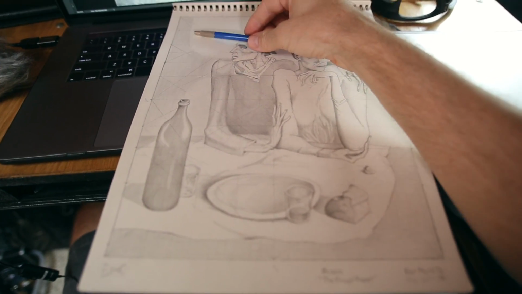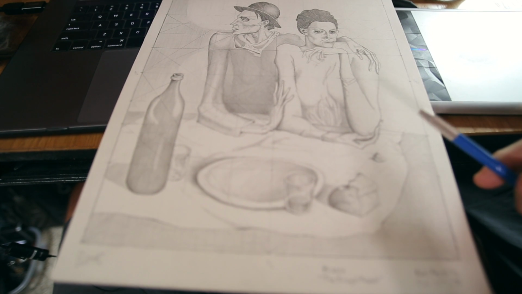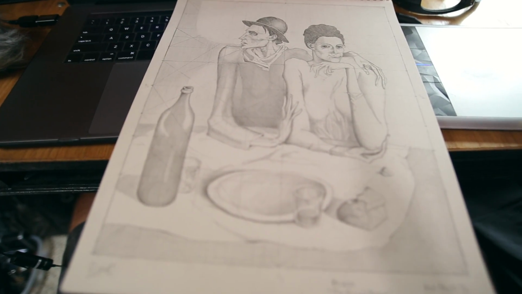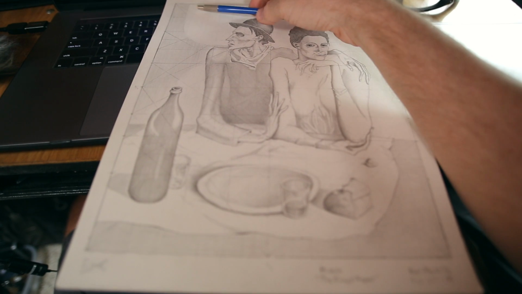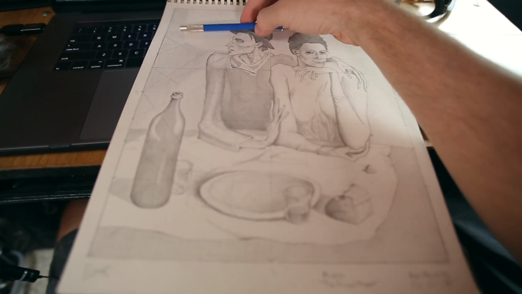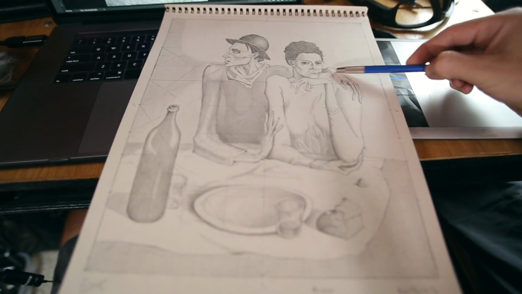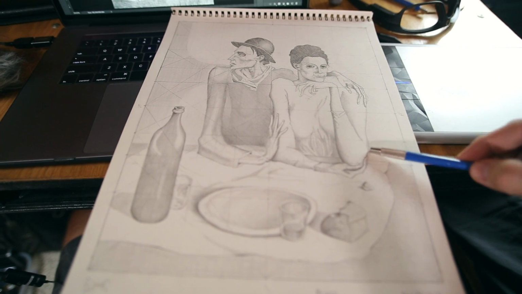So it comes down here, and it's not obvious. These design techniques shouldn't be so obvious that the viewer can point it out and just get bored of it so easily. When it's hidden cleverly, then they can't figure it out, and they don't get bored as fast. This comes down here, goes across the body, goes around the hand, down her arm.